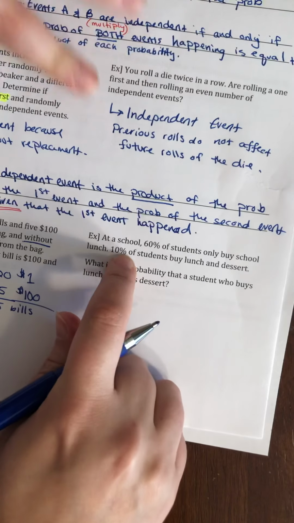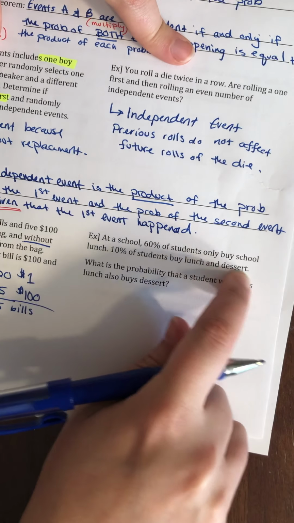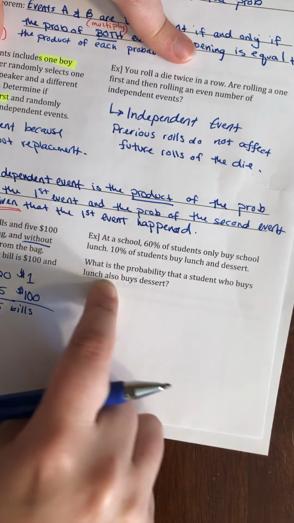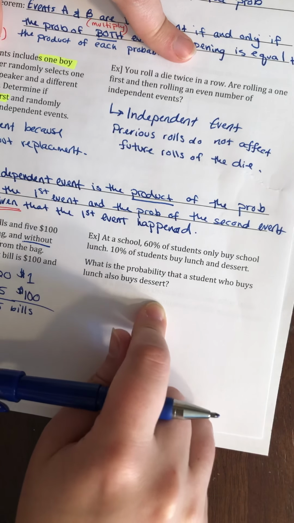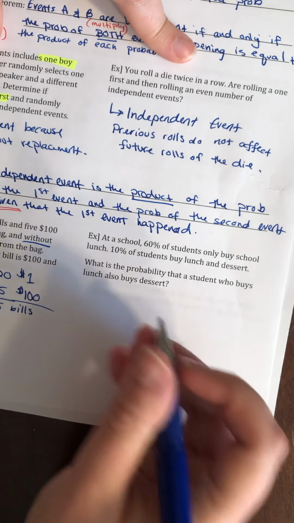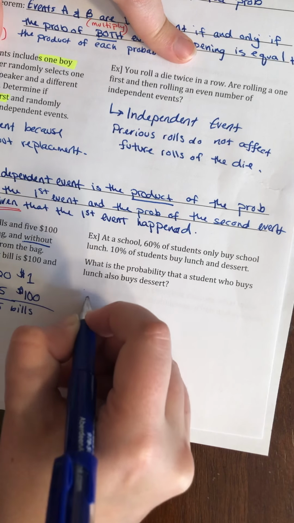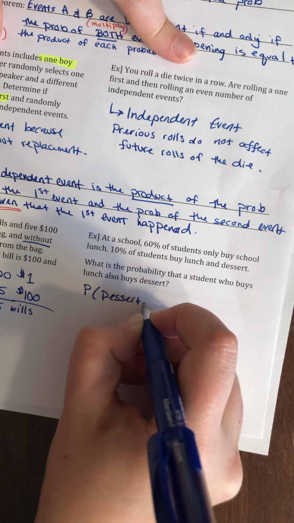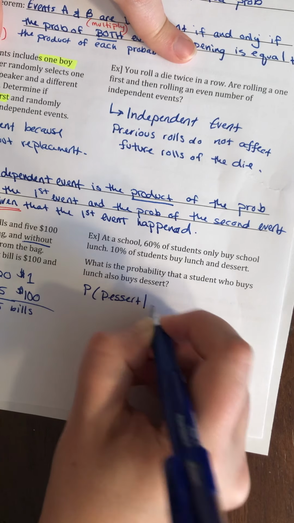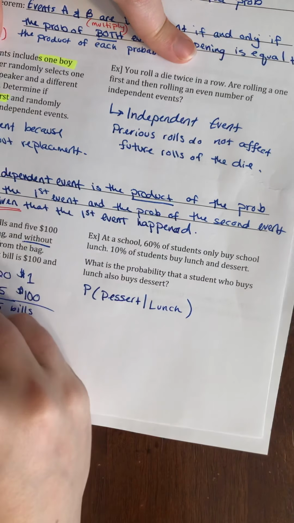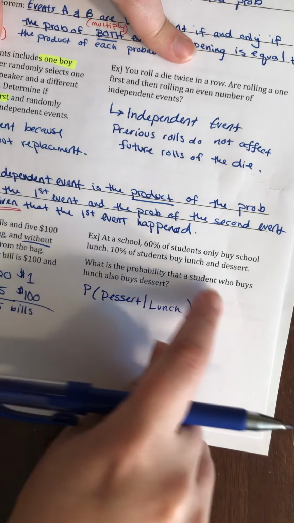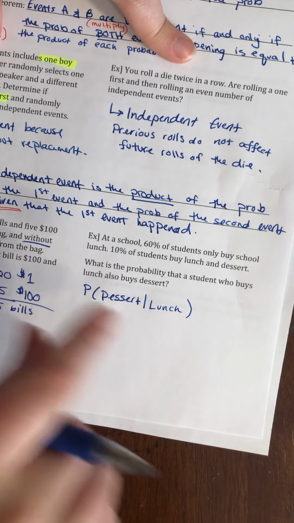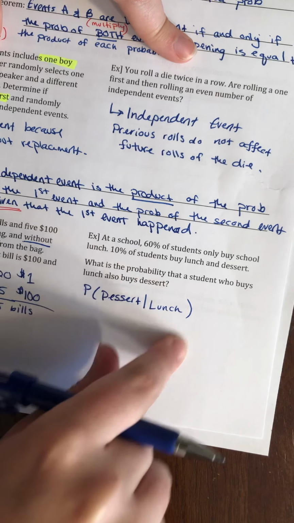So here, all right, at a school, 60% of students only buy lunch, 10% of students buy lunch and dessert. What is the probability that a student who buys lunch also buys dessert? So essentially, this is the probability that a student gets dessert given that they got lunch. I know they bought lunch, so that's given.